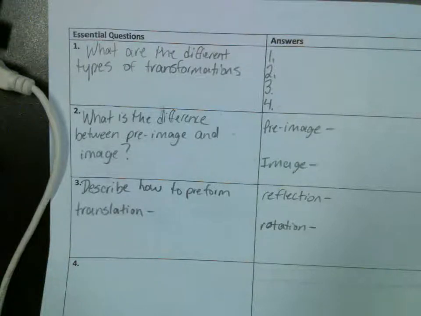You're going to keep all of your packets in your folder because you're going to need them again. Okay? So please don't throw anything away.